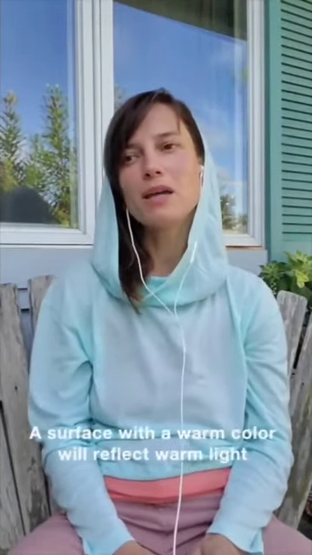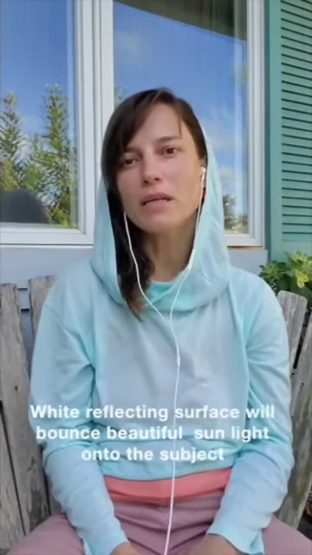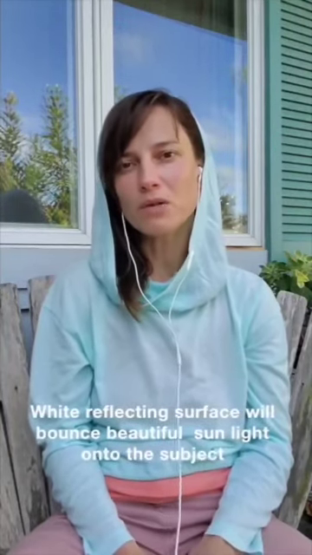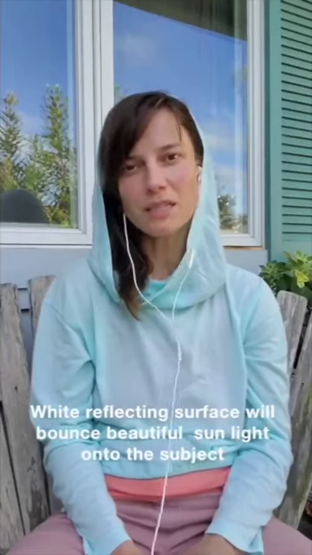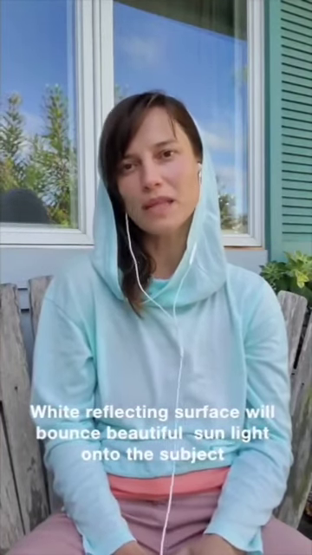That's why with reflected light we can use something warm, which will give you a more warm-ish reflected light, or we use a white surface, and it will just bounce the sunlight directly on the skin, and it will be beautiful soft light.